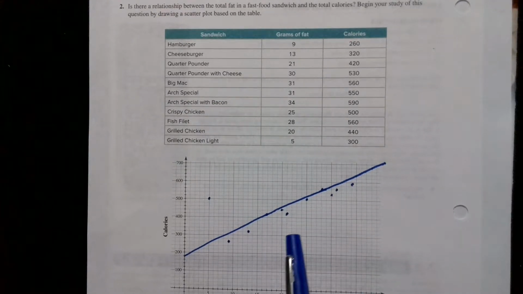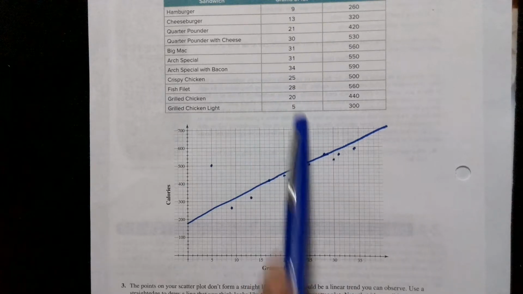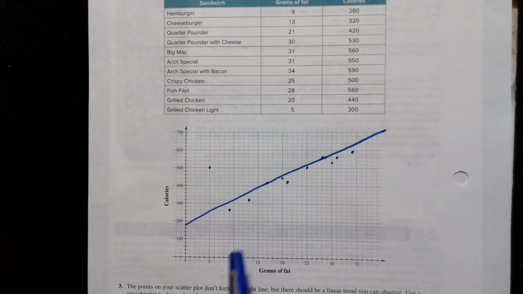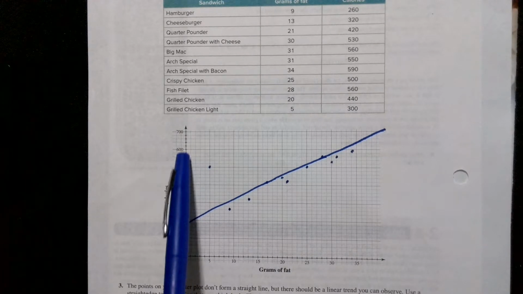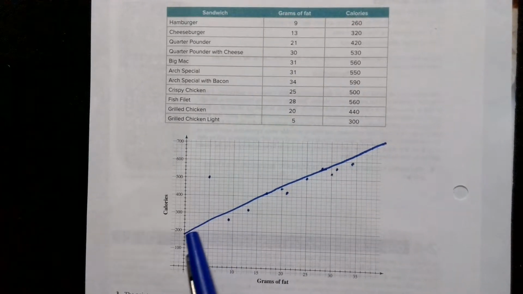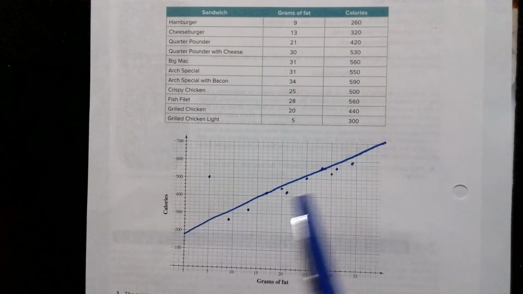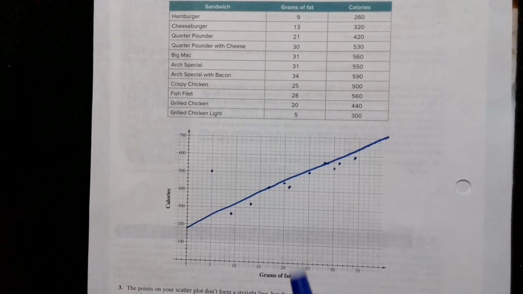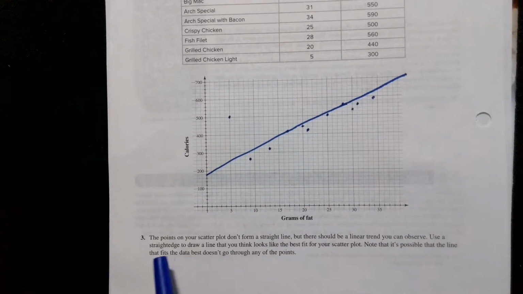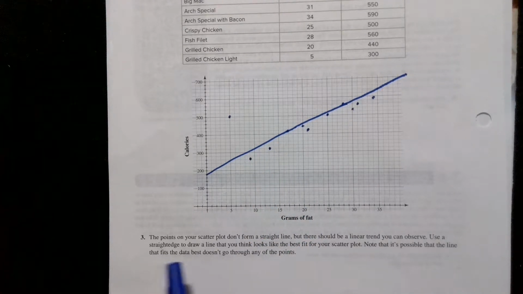Now, if you look here at all the points that were plotted, we have the x-axis, which is grams of fat, and the y-axis, which is calories. I plotted each of these points, and if you notice, the y-axis goes by 20s, and the x-axis goes by 1. Then I drew the line of best fit, what I determined was the best fit, and if you notice, it really doesn't hit that many of the actual points. So for number 3, it was actually this line that I drew, but I will read number 3.